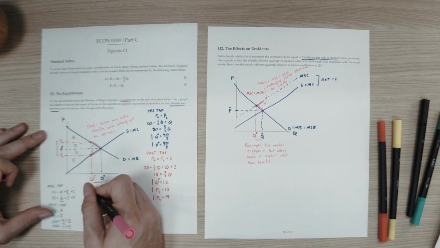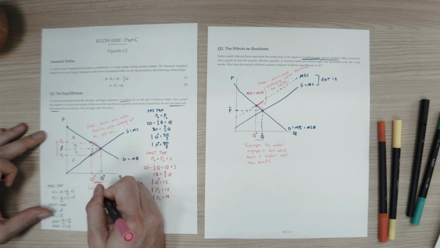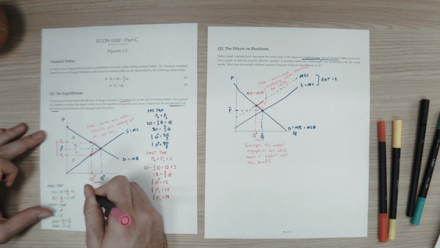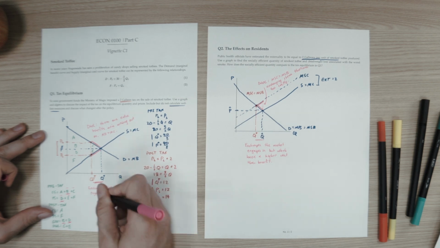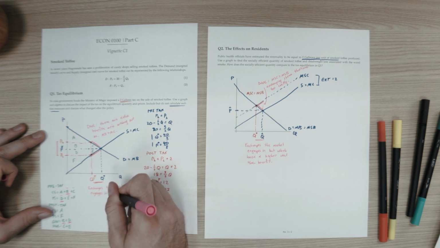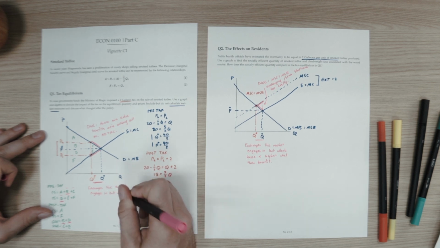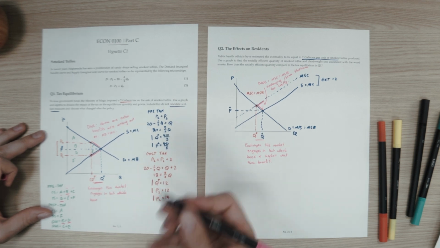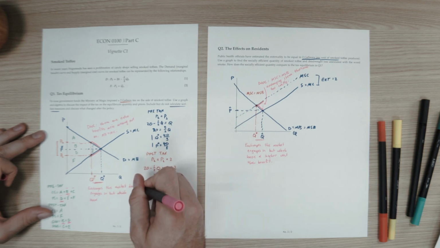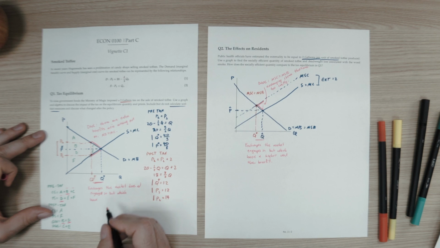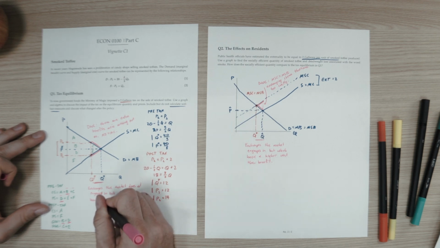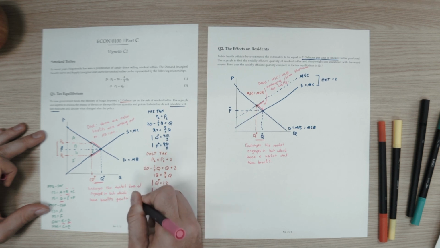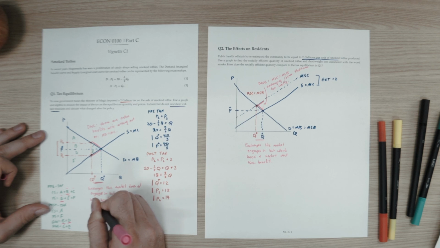Where on this side, we can say these are exchanges the market engages in, but which have, the market does not engage in, but which have benefits greater than their costs.